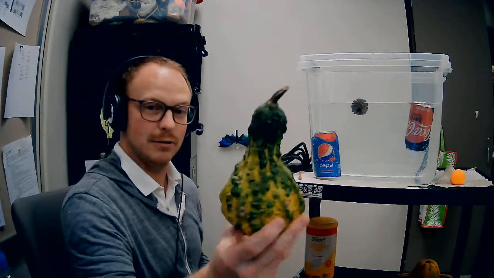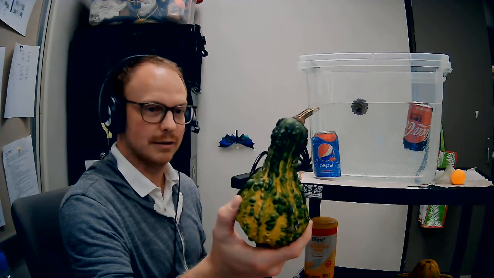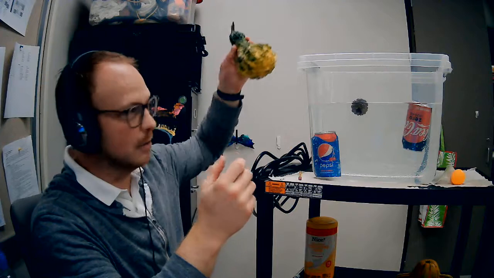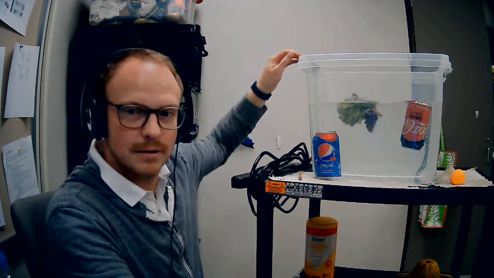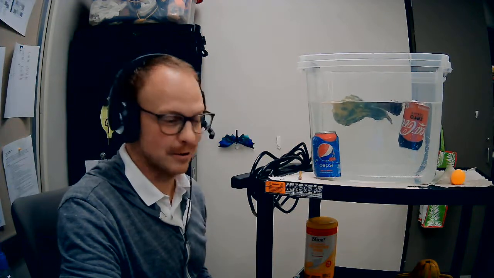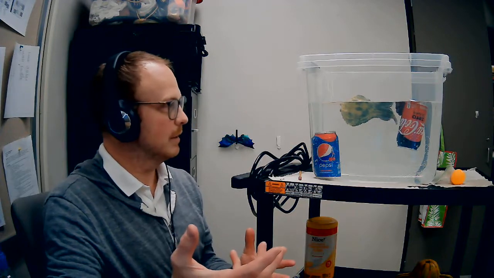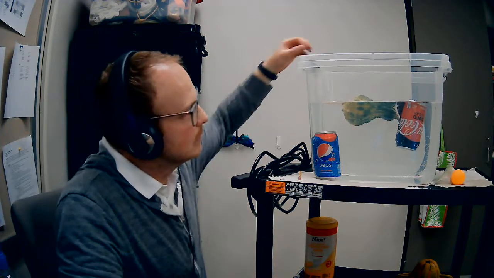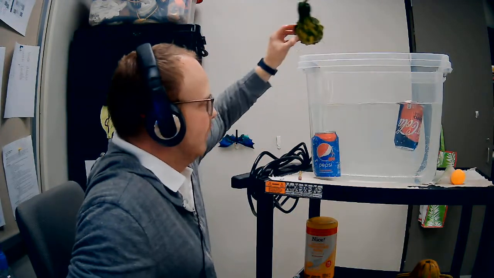Take a second, what do you think is going to happen when I put the gourd in? This is pretty big. It's heavy too. Looks like the gourd also floats. And I think that's because there's water in it. It's less dense. I'm going to pull it out.